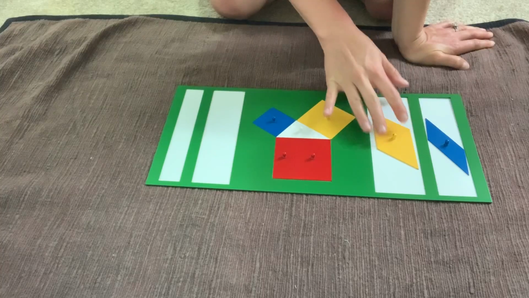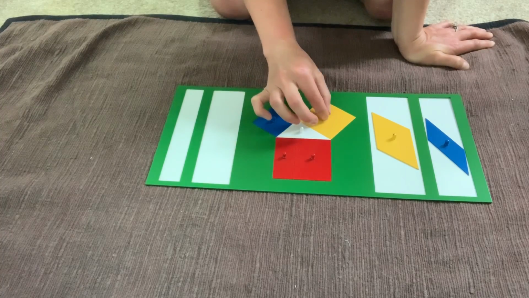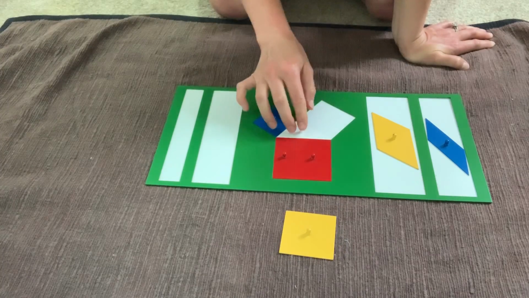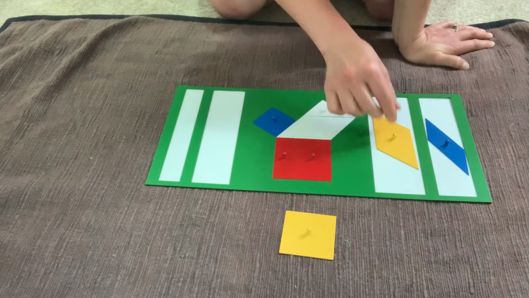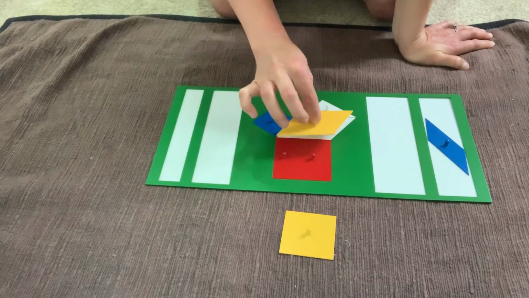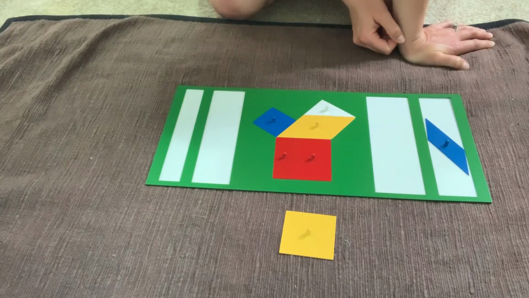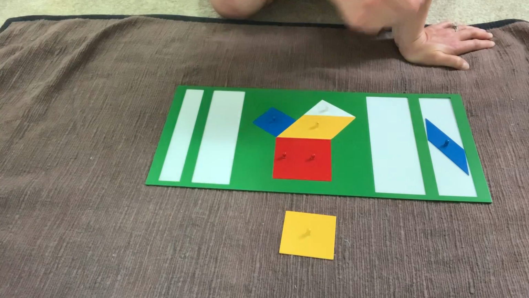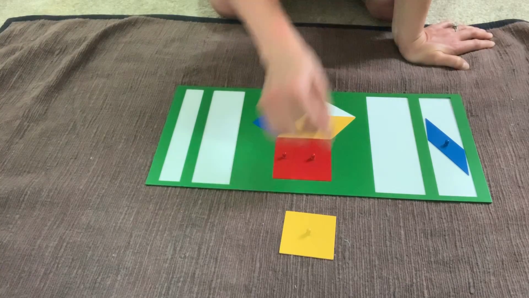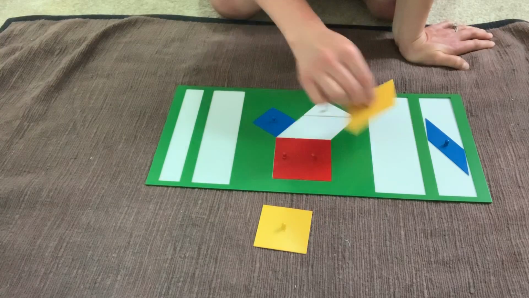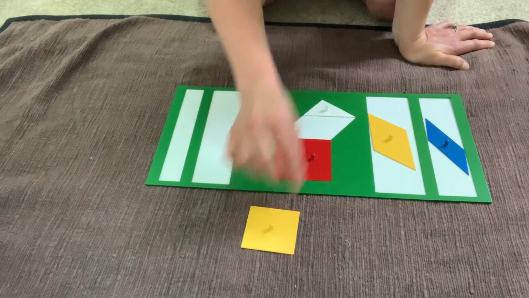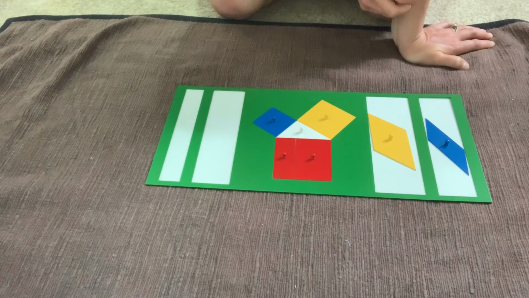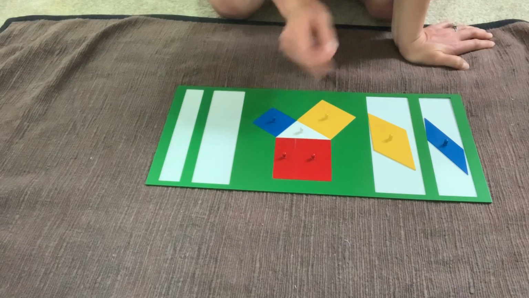Well, let's look at something else here. If I remove the yellow square built off of the leg on this side, and I slide our right-angled triangle, watch this. This yellow parallelogram takes up the same amount of space as the yellow square. Oops. Slide that back. Well, let's see if the same holds true for the blue parallelogram and the blue square.